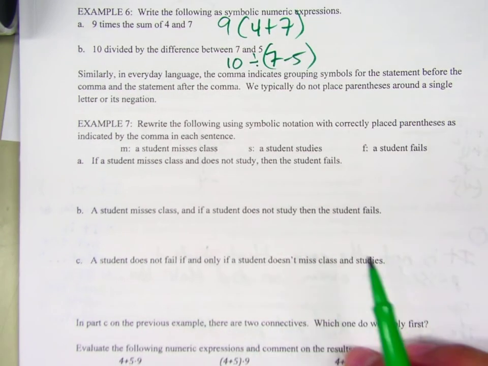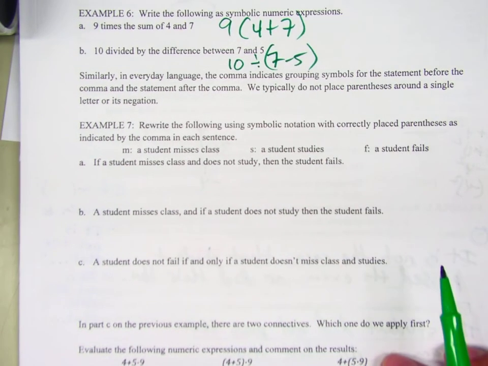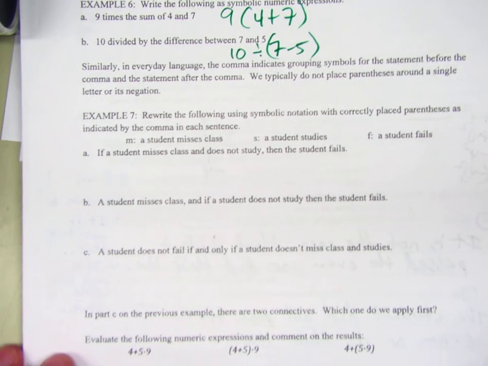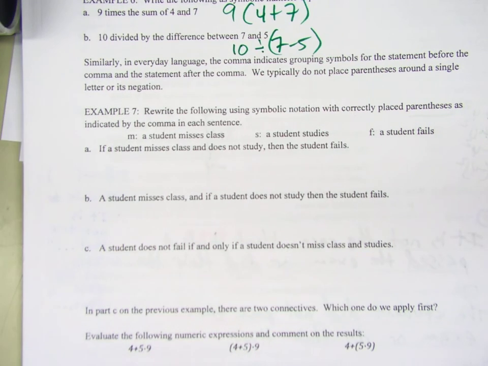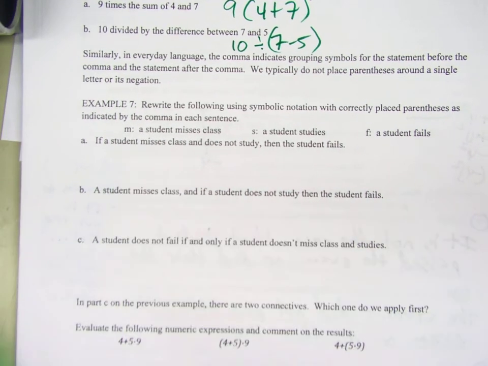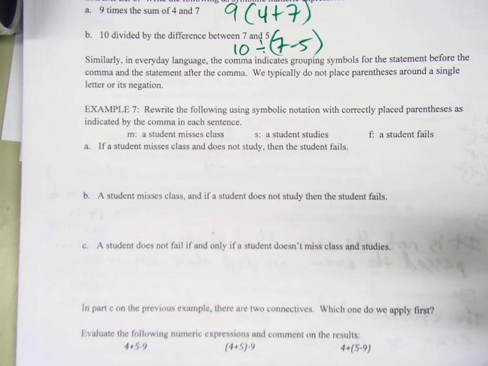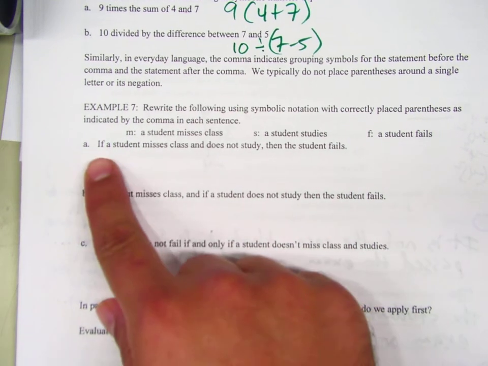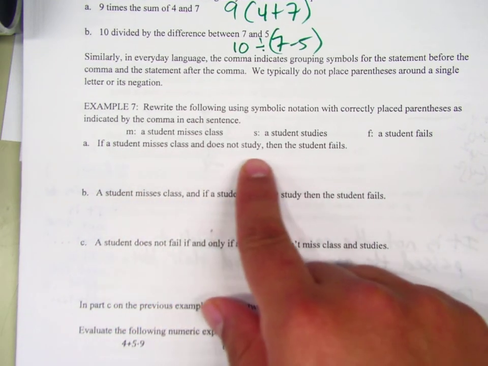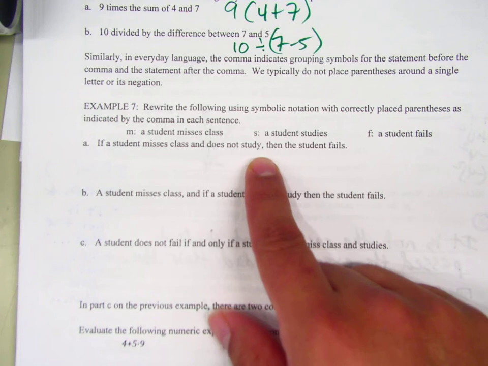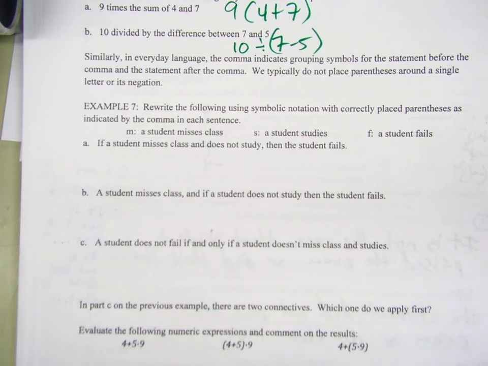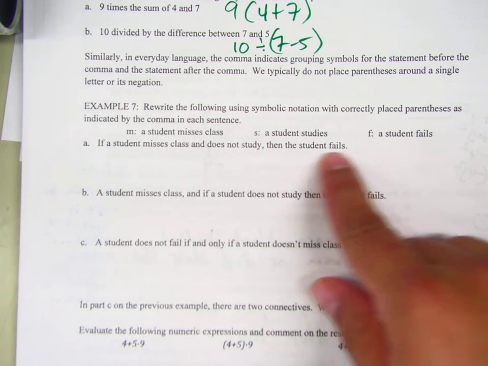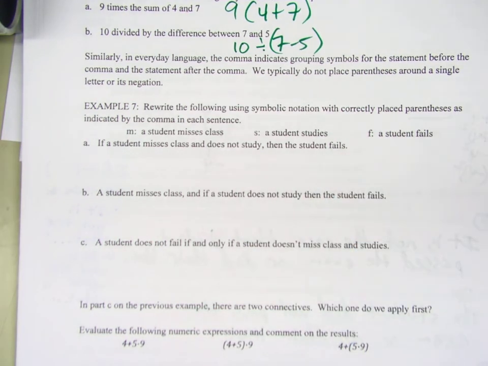It's similar when we're doing sentences and writing them symbolically. Okay, I'll do the first one. And a lot of times you can see where the natural separation is. So if you just read it out loud, or even in your head, it should make sense. If a student misses class and does not study, see how you pause there? That's the first set of parentheses right there. Okay? Then the student fails. That's just kind of after it.